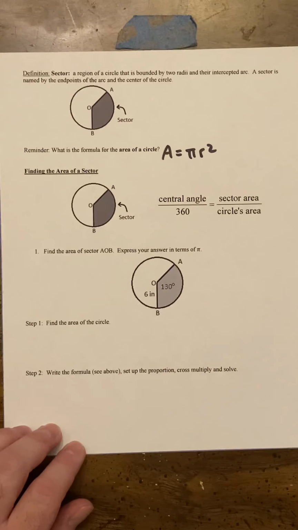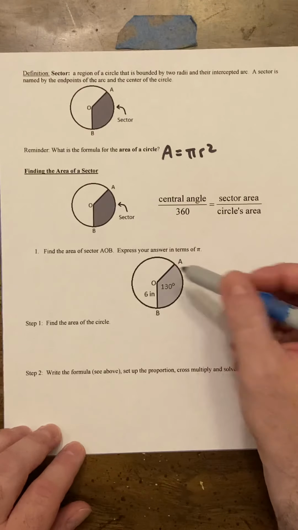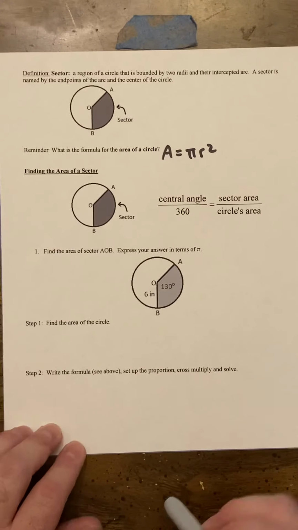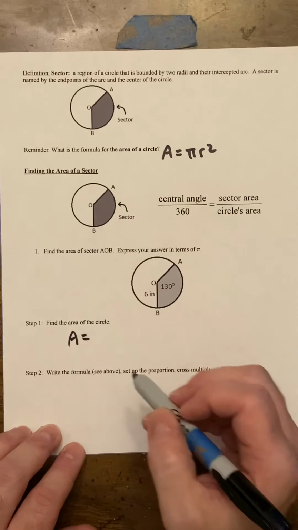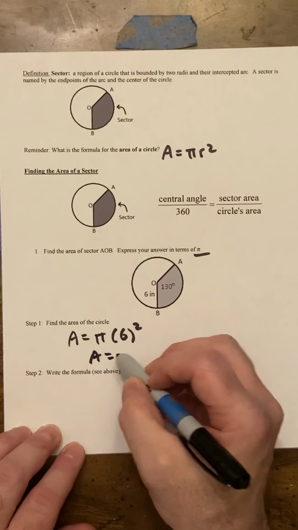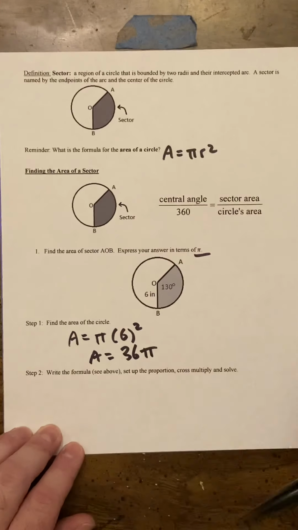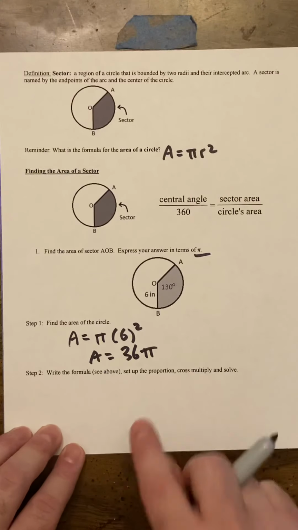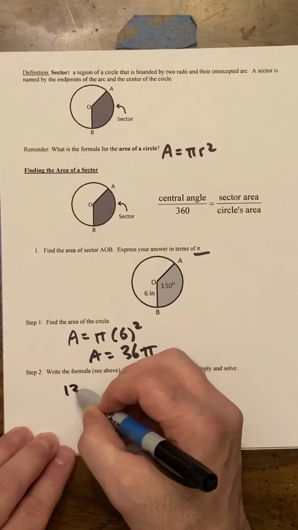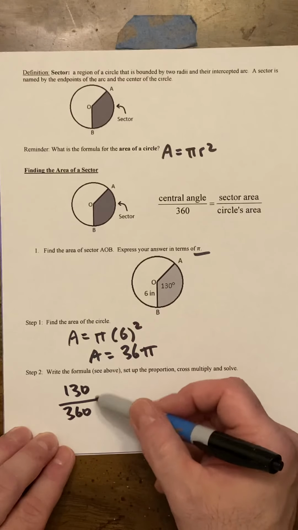Okay, so here we want to find the sector area AOB. We know the central angle is 130 degrees, and we know this radius is 6 inches. Right away, we should find the area of the circle, pi r squared, pi times 6 squared. And since we're leaving things in terms of pi, we could just leave this as 36 pi. And now we're going to use this formula, which I'm not going to rewrite here just because I don't have a lot of room. But again, on a test or on an assessment, you should write it, or even on your homework. Central angle is 130 degrees over 360, so it's a part of a circle over the whole in terms of the degree measure.